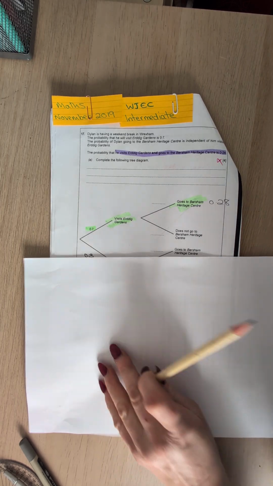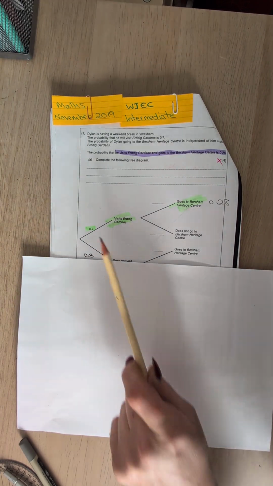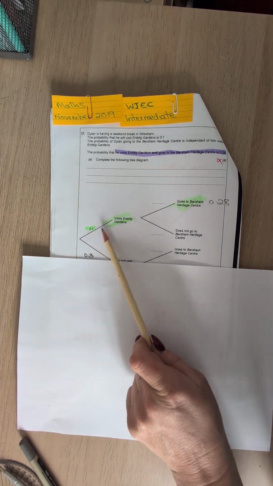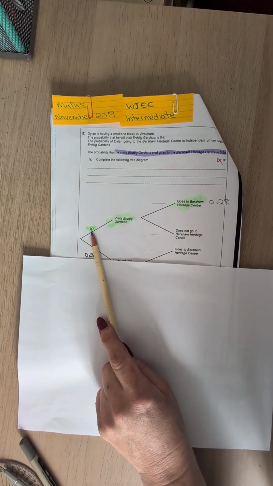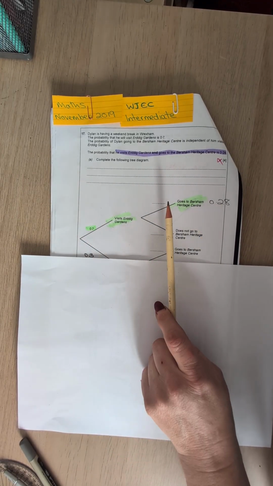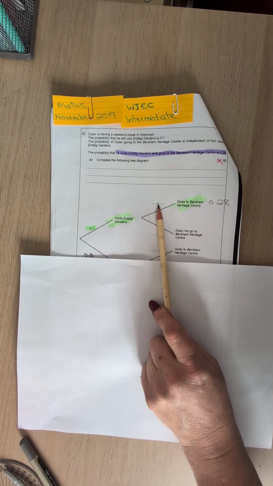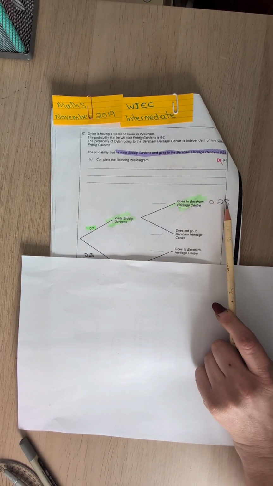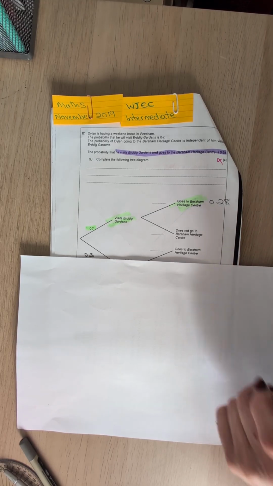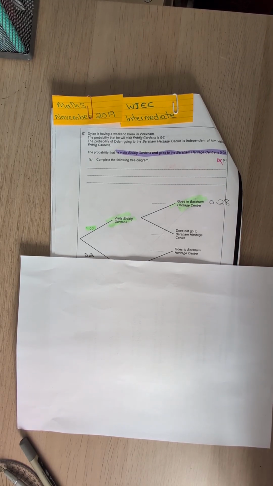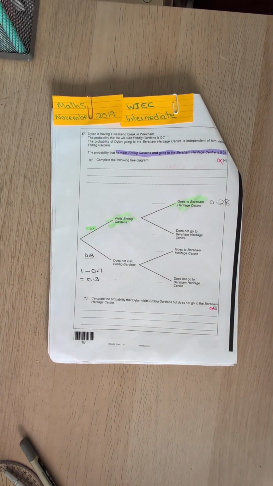In using a tree diagram, it's that tongue and brain working at a different speed. What we do is multiply the 2 together. So 0.7 multiplied by the probability he goes to Bersham is equal to 0.28. You might be thinking, I get that, but I don't know how to work that out. That's okay.